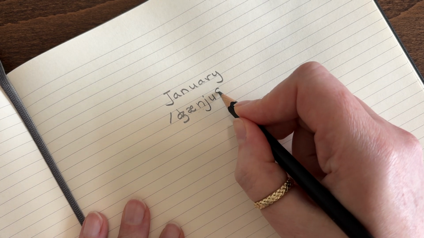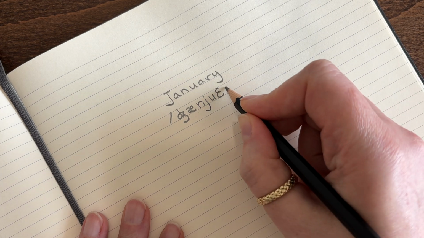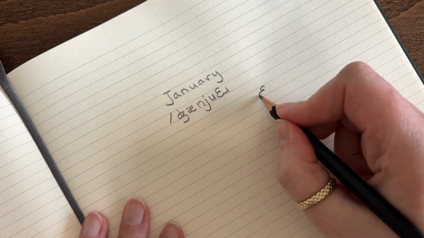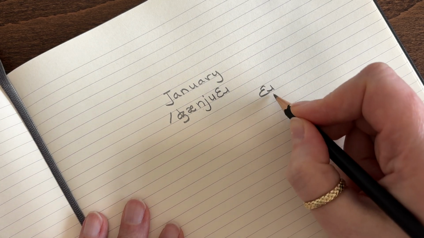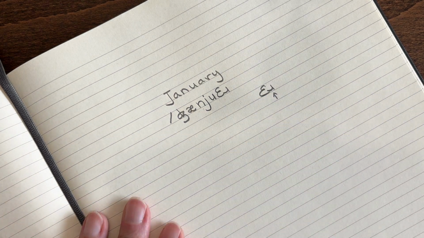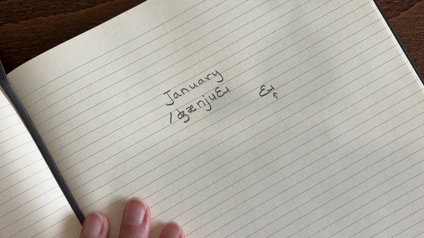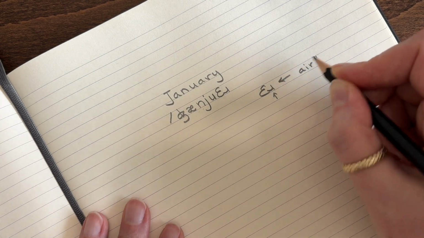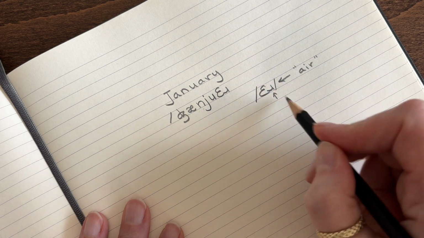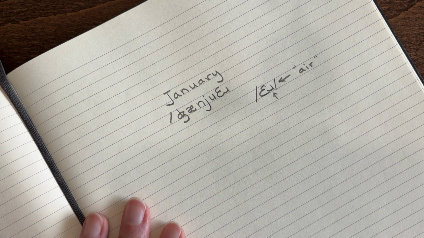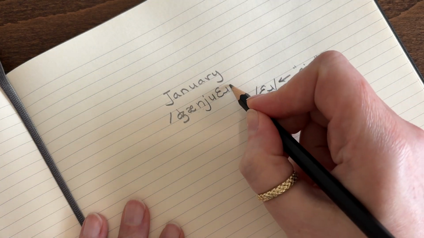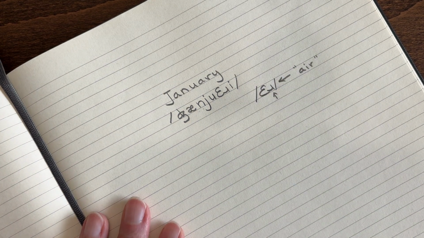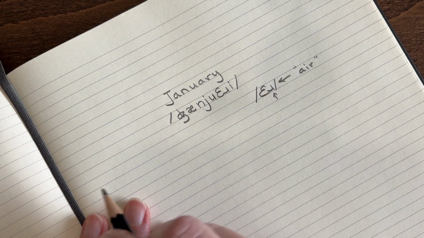January. So for this, I'm going to use a rhotic diphthong or a rhotic vowel. There's the symbol for air. We want to make sure we use this turned R for the rhotic sound. Air. This is the same way we would transcribe the word air, just with those two symbols. Air. January. E is the last sound there. And then we can close that up. That's the last sound in the name of the first month, January.